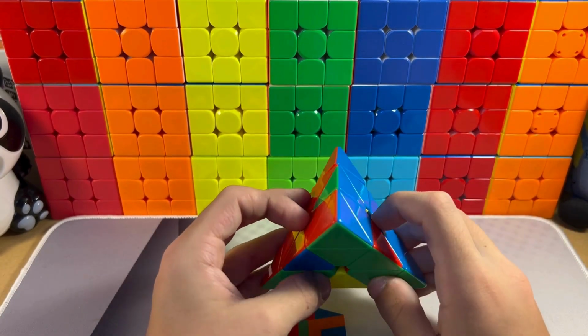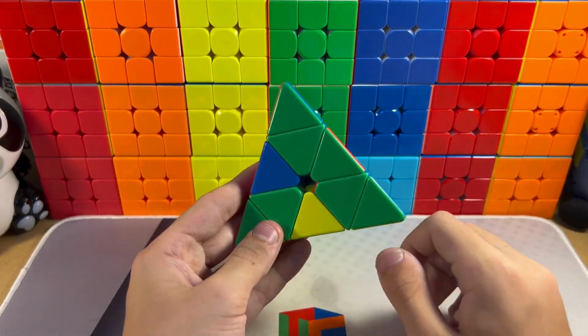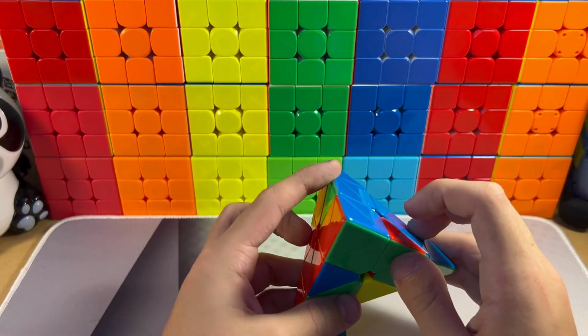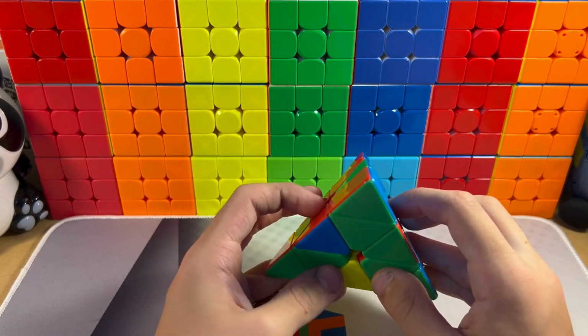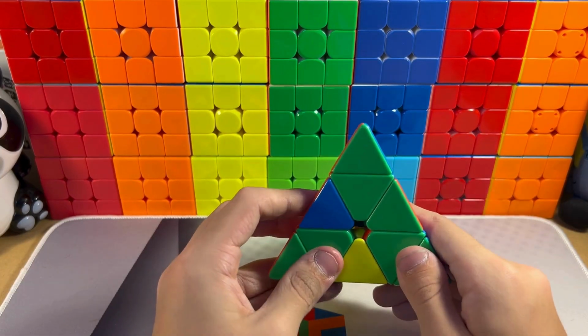This case is pretty much just like the last one. There's this flipped edge in the bottom, and these three bars. But now, the bar on the front is on the right. So we're going to start with a left move.